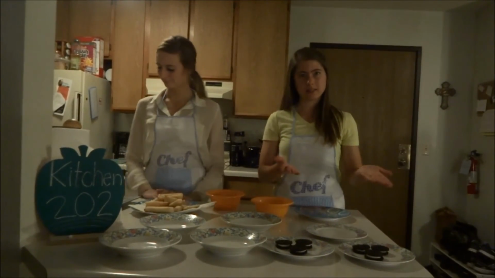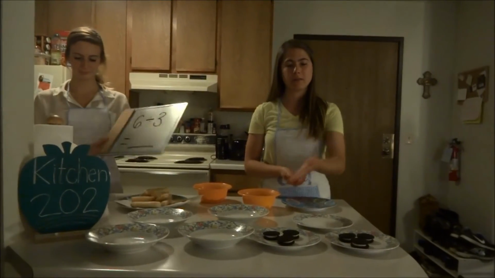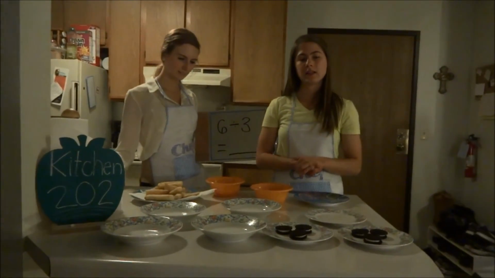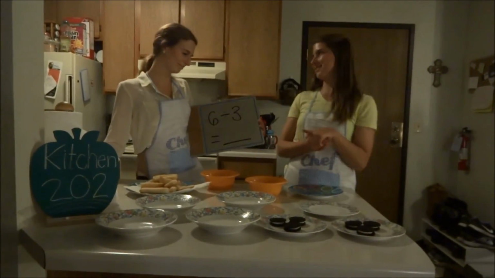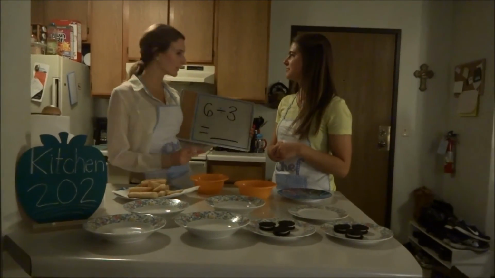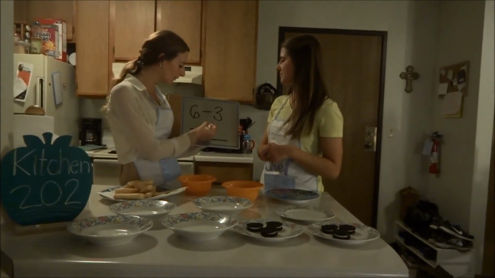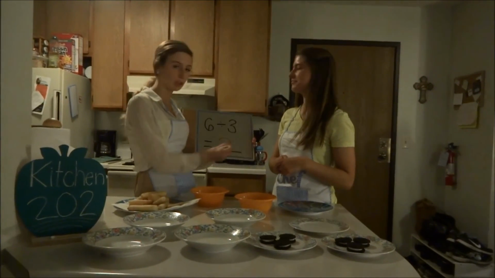So we can see in this example, 6 divided by 3 cookies, which was a serving, lets us feed 2 people with our cookies. All right, so we turn this into an equation. 6 divided by 3 is going to equal 2.